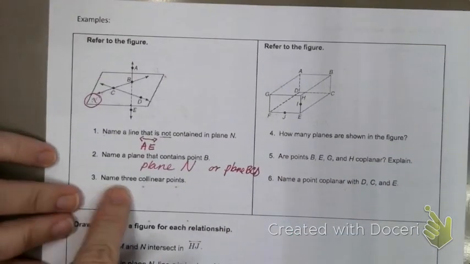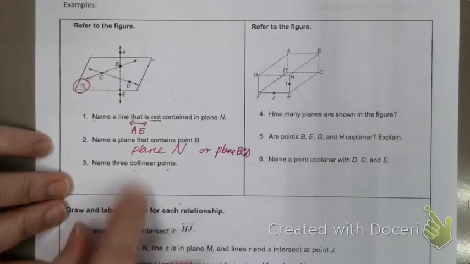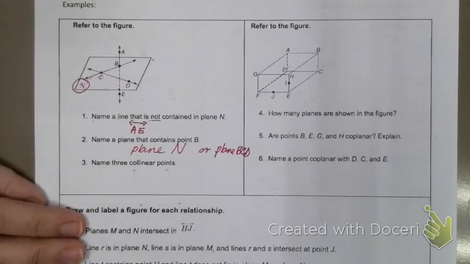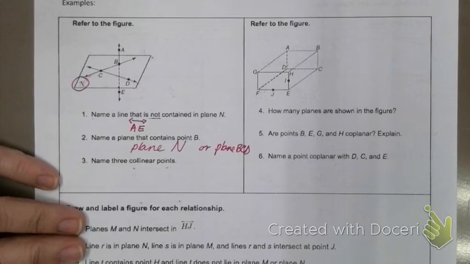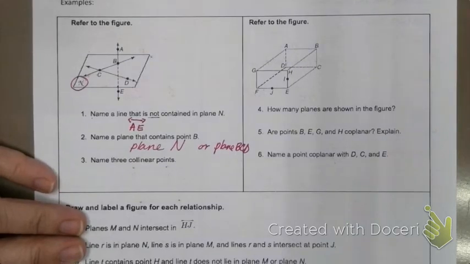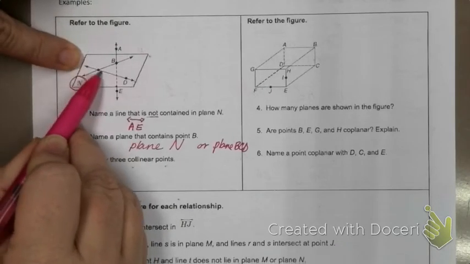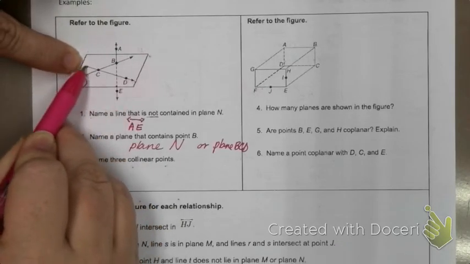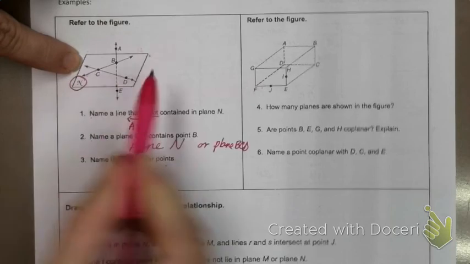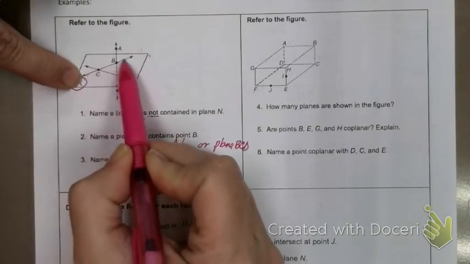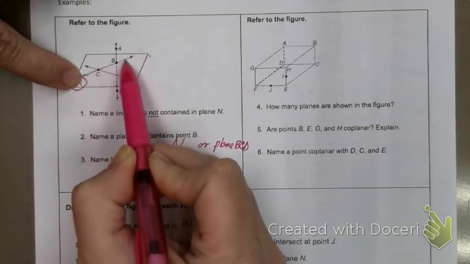Okay. Name 3 collinear points. There's only one line, I think, that has 3 points on it. Collinear, I would look for a line, and I need to name the 3 points. What points are they? Does this one have 3 points on it? No, it's only got 2 labeled. What about this one? Does it have 3 labeled points?